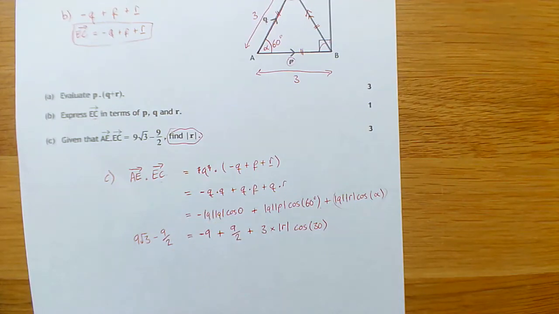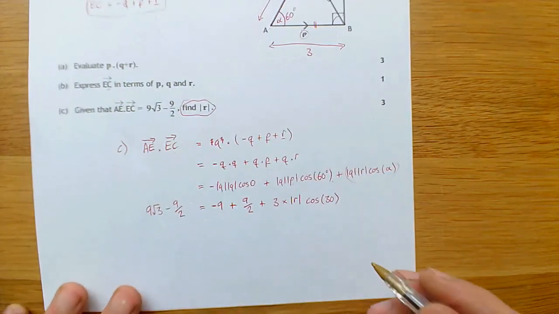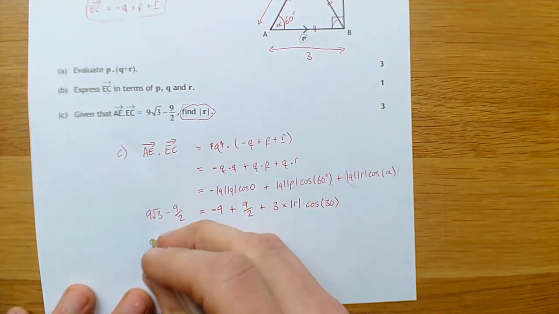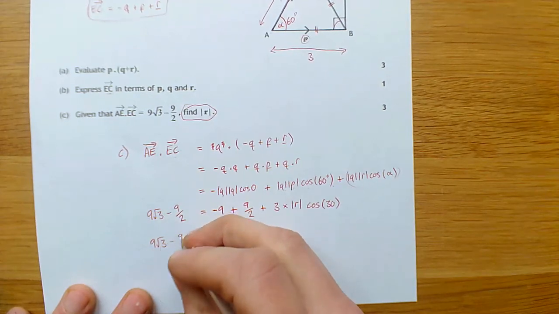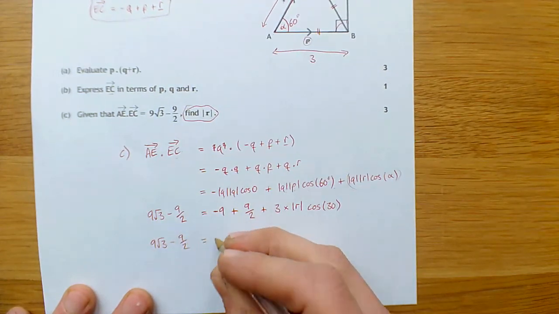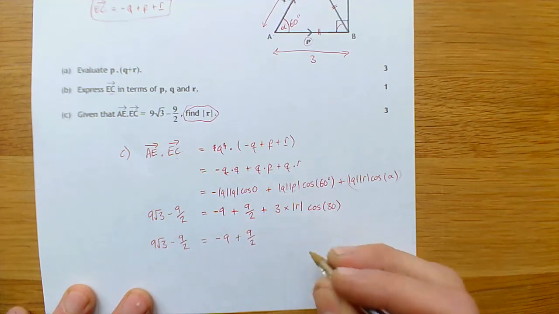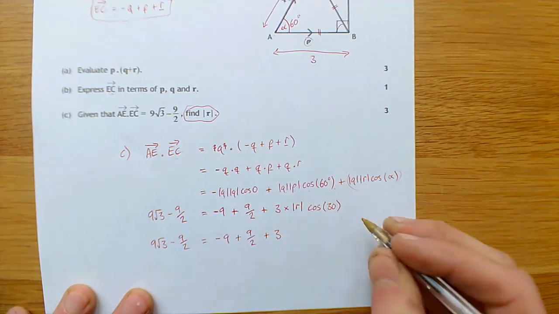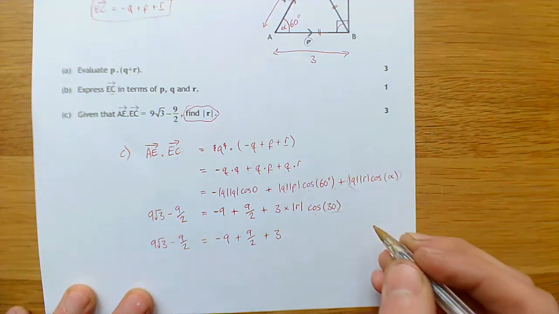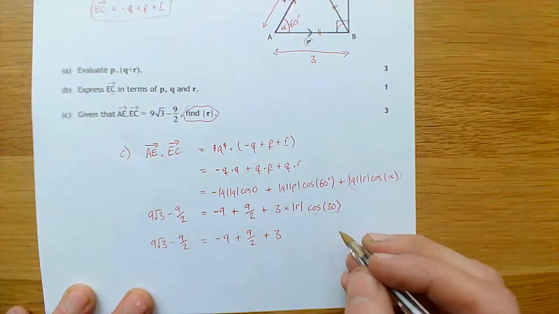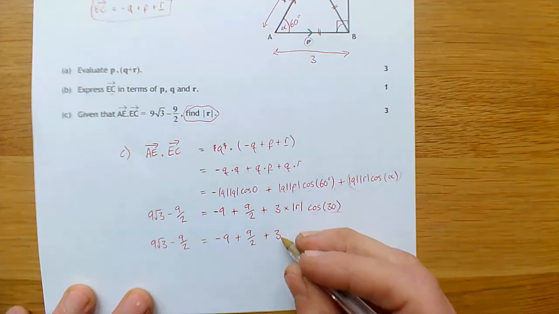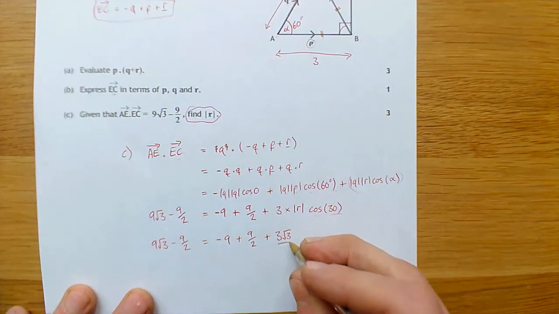And now we want to compare our two sides and figure out what's going on with them. So solve this a bit like an equation. We've got 9 root 3, take away 9 over 2 equals minus 9 plus 9 over 2 plus 3, and then we need to work out what cos 30 is. Use your calculator or use your brain. We'll tell you that that is root 3 over 2.